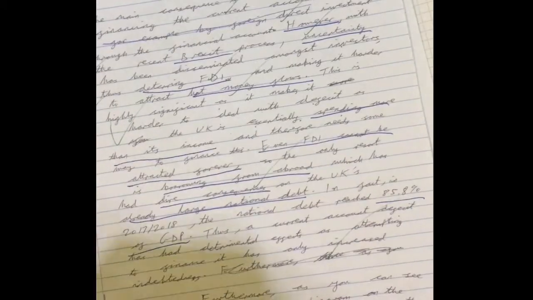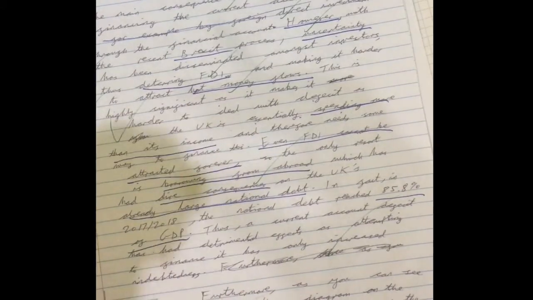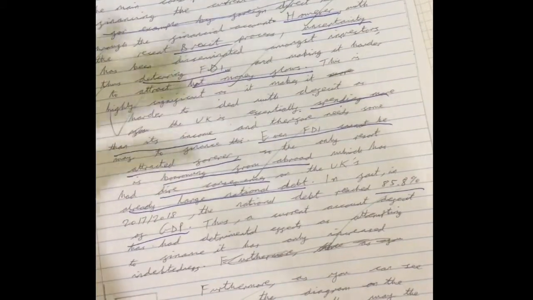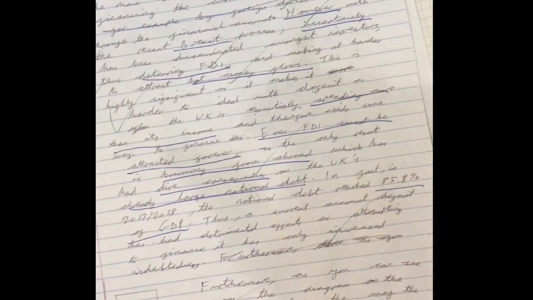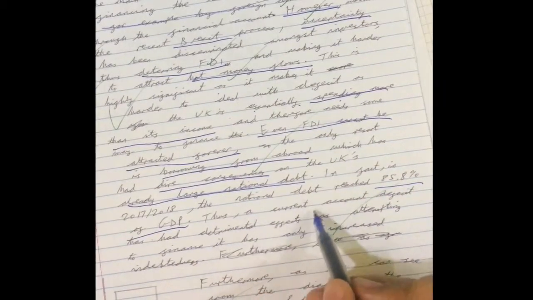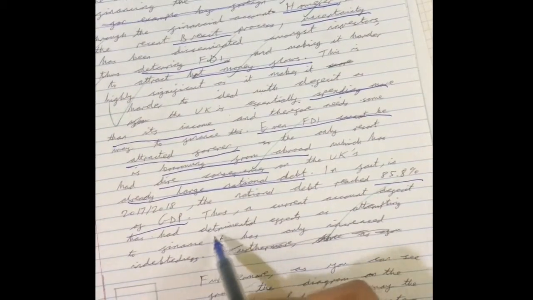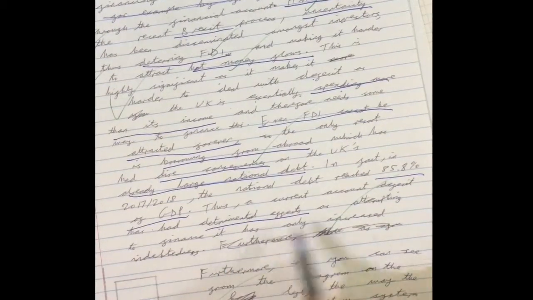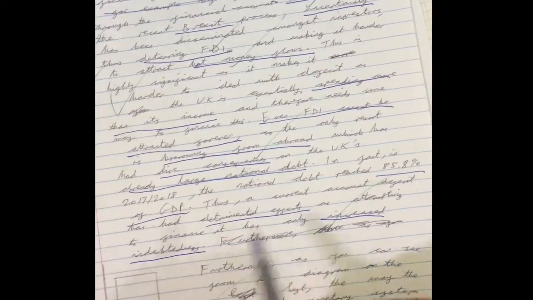Now, you don't necessarily need the specific knowledge, but if you have it and examiners see it, obviously it's not going to hurt your essay. It's going to elevate it. Thus, a current account deficit has had detrimental effects, as attempting to finance it has only increased indebtedness.